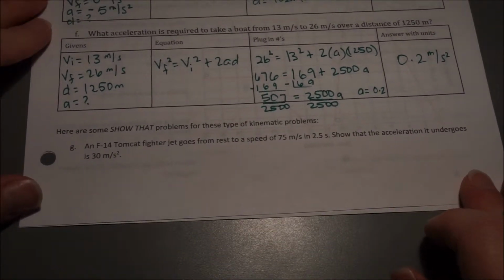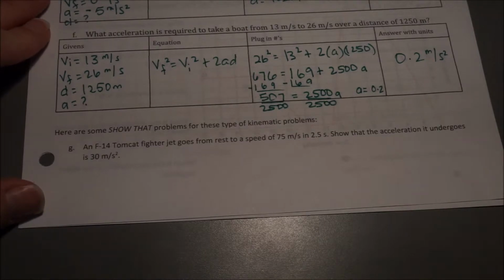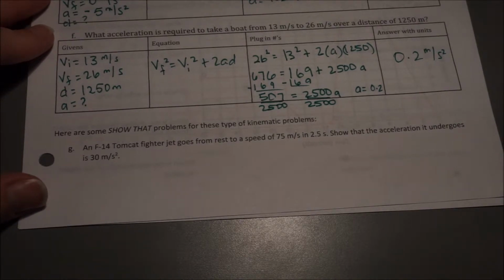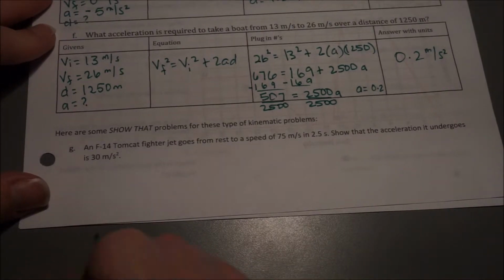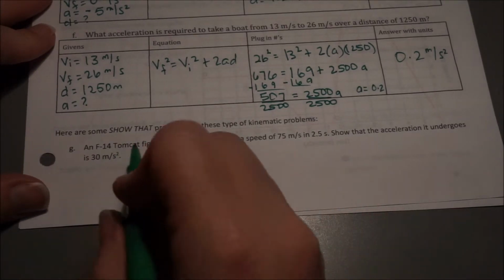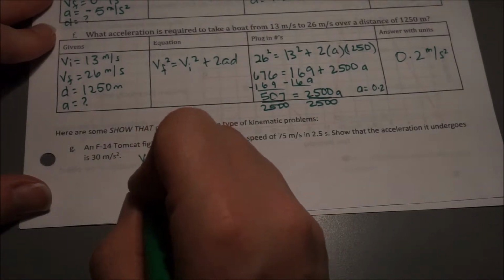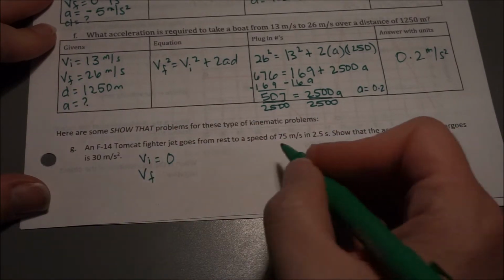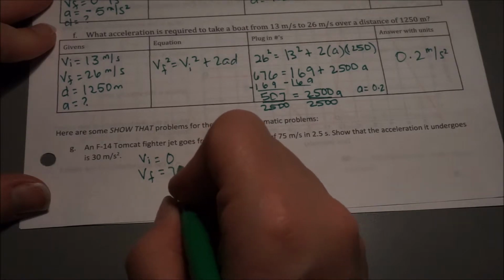An F-14 Tomcat fighter jet goes from rest to a speed of 75 meters per second in 2.5 seconds. Show that the acceleration it undergoes is 30 meters per second squared. The jet goes from rest to a speed of 75 meters per second. Those are both of our velocities. Our initial velocity is 0. Our final velocity is 75.